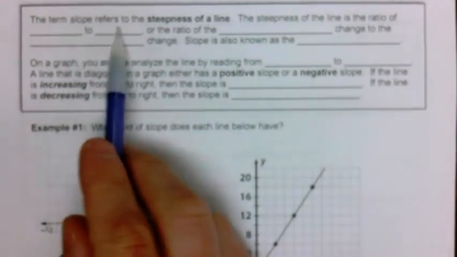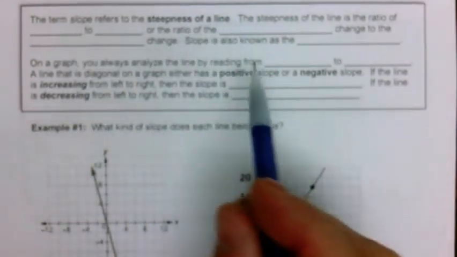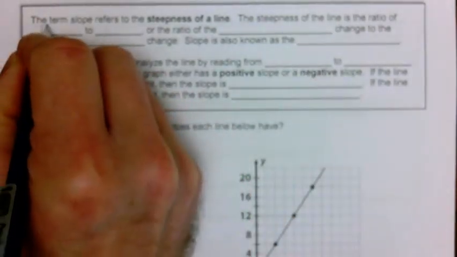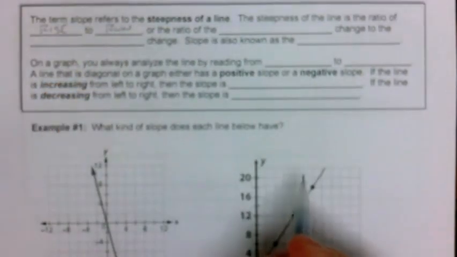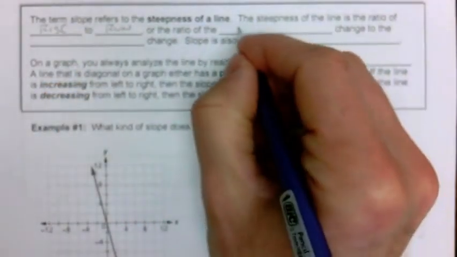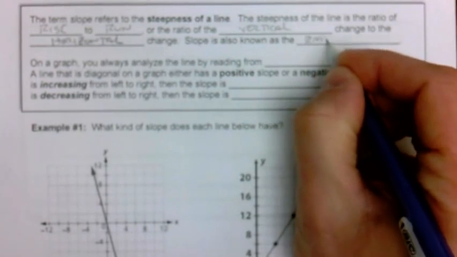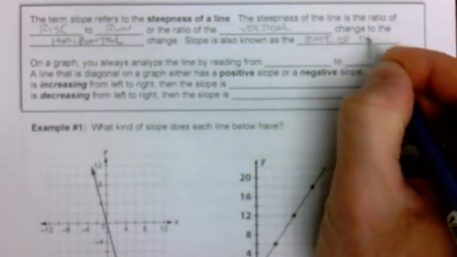In this video, we're going to learn how to find the slope of a line graphically. The term slope refers to the steepness of a line. The steepness of a line is a ratio of the rise to the run, or in other terms, it's the ratio of the vertical change to the horizontal change. Okay, slope is also known as the rate of change.